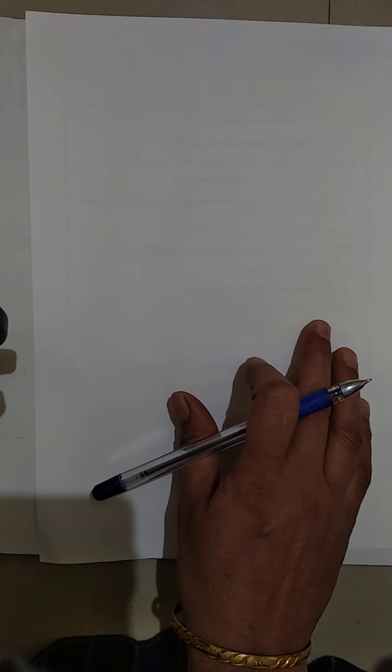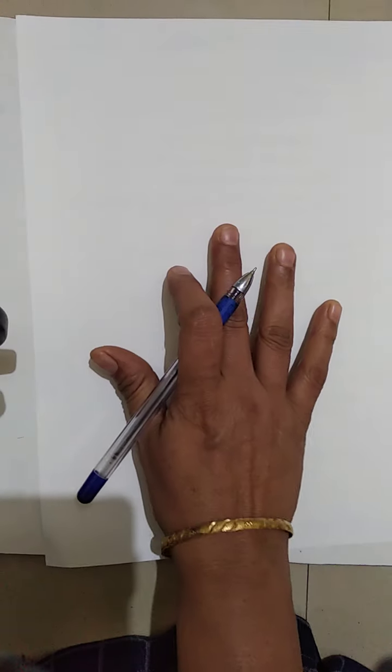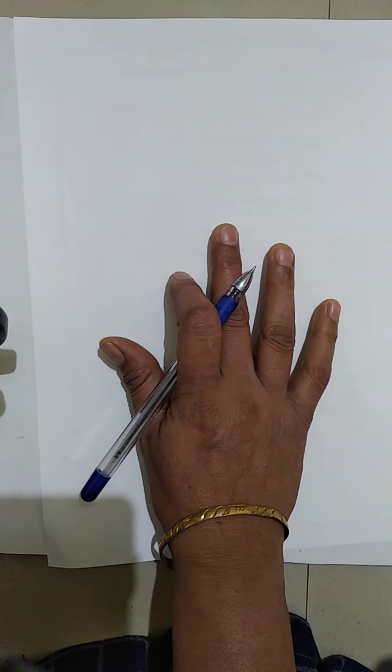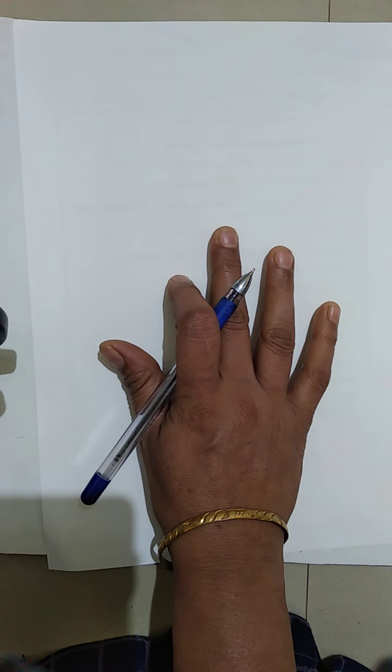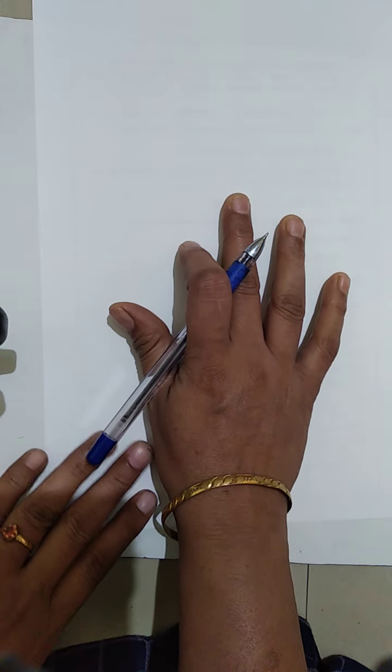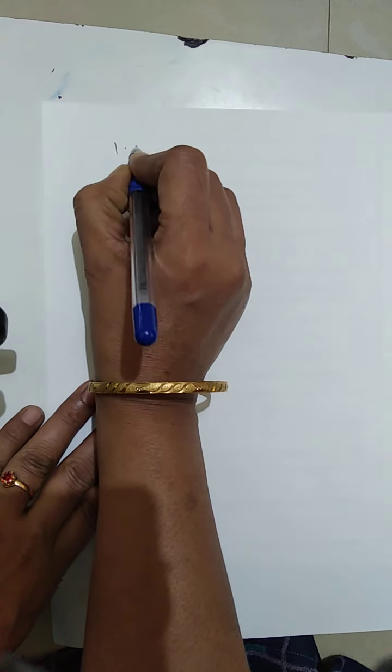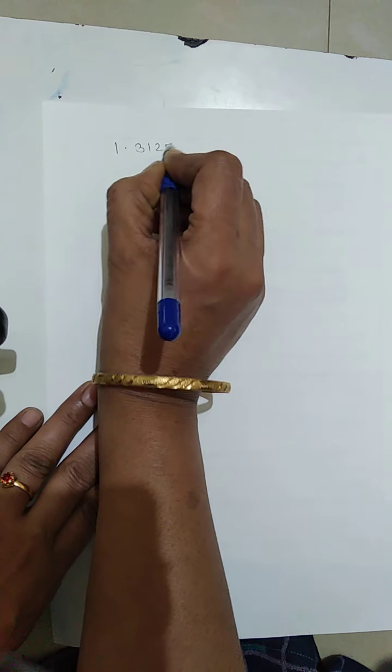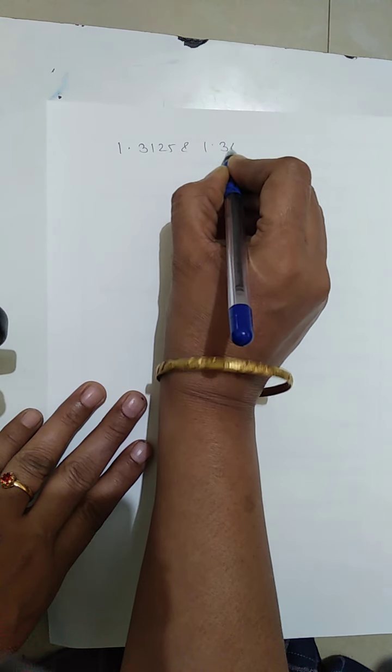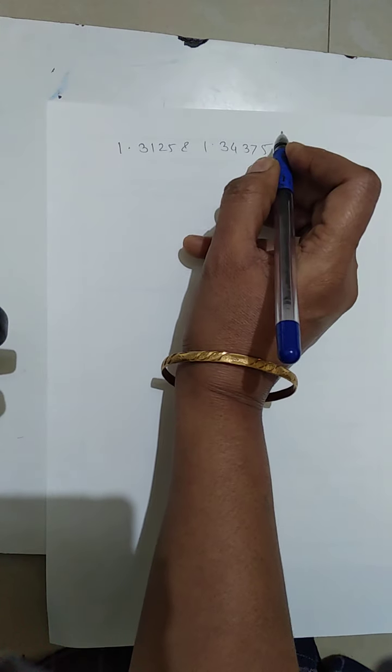Here again we see that f of x4 and f of x5 have opposite sign, so the root lies between 1.3125 and 1.34375.